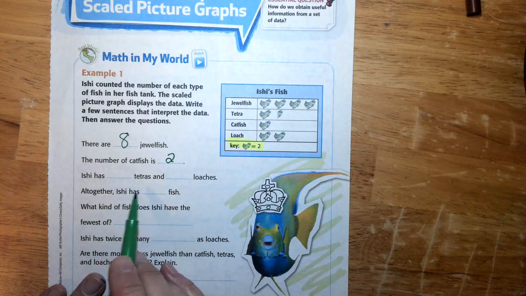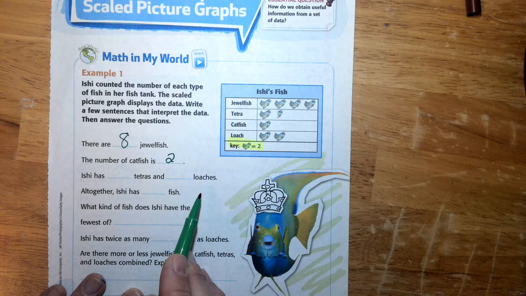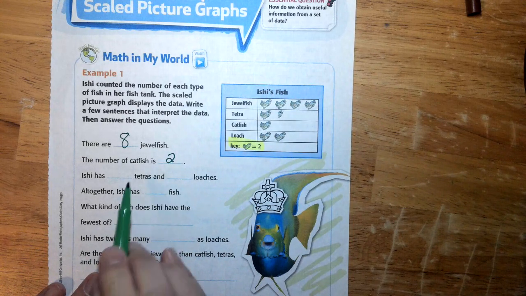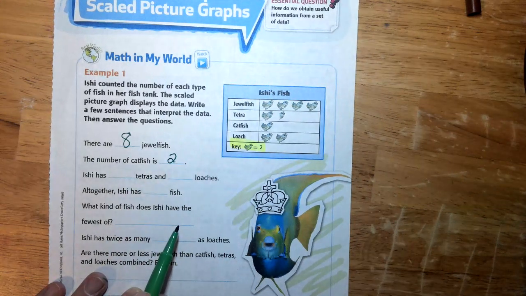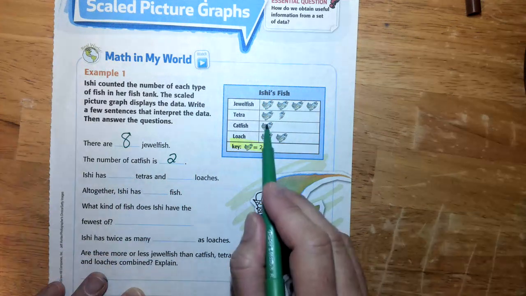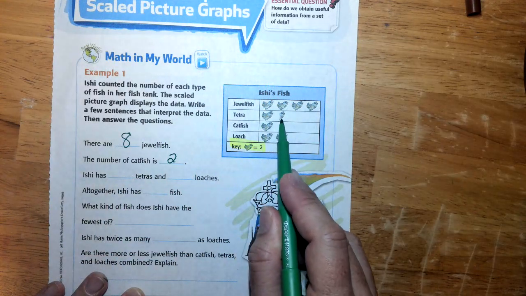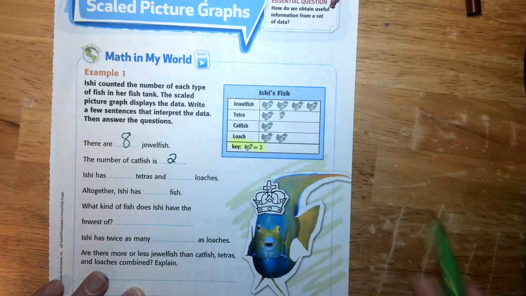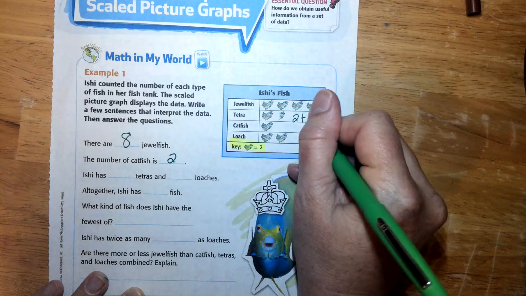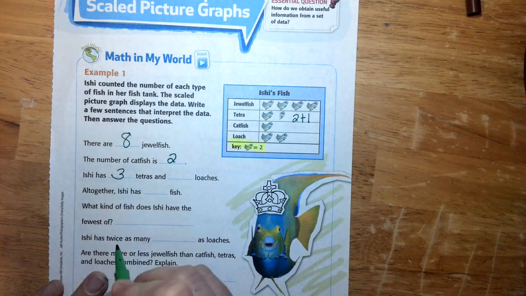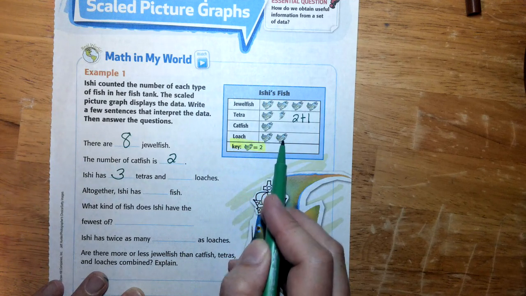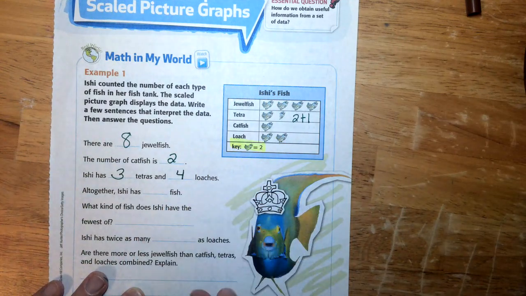Ishi has blank tetras and blank lochies. Oh my gosh, we have a lochie. That's Pickle. And we also have tetras in our tank, and they are doing quite well. So let's look at the tetras. So we have 1 whole, which equals 2, and then it looks like a half a fish. So what's half of 2? Well, that would be 1. So over here we'd have 2 plus 1. So we'd have 3 tetras and blank lochies. So 2, 4. We only have 1.